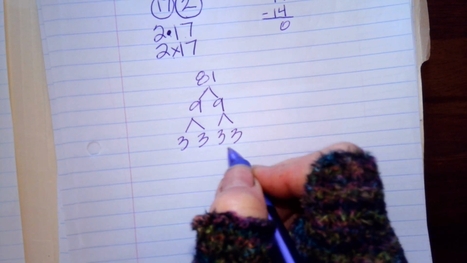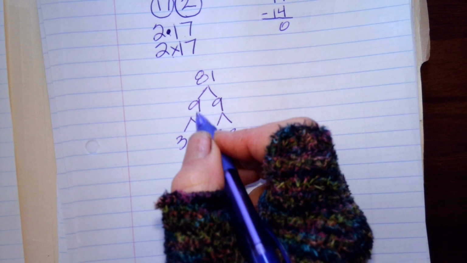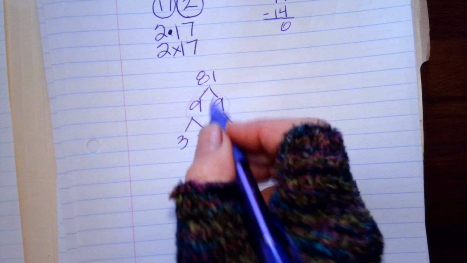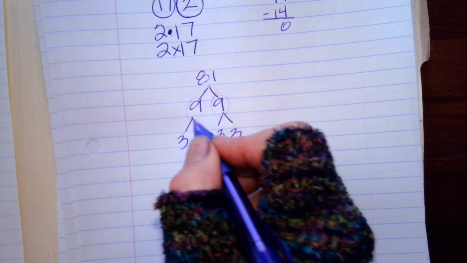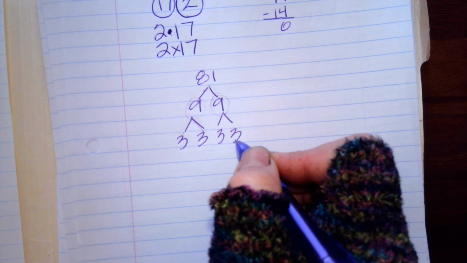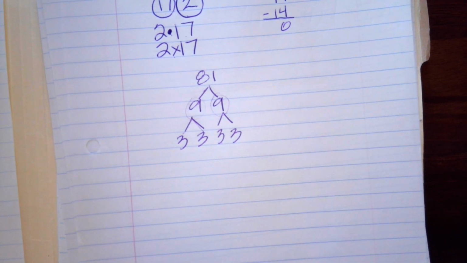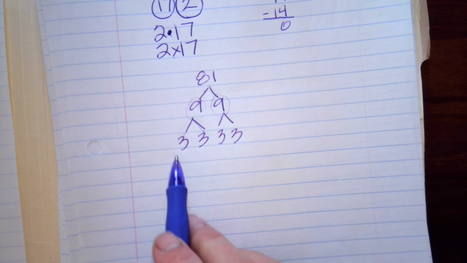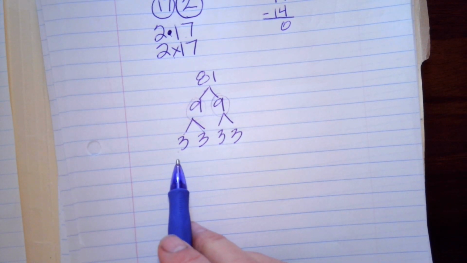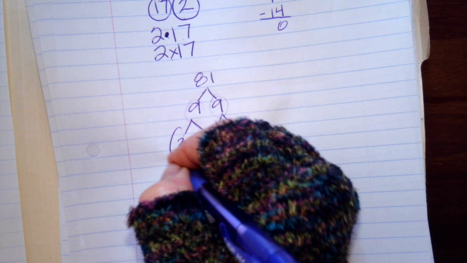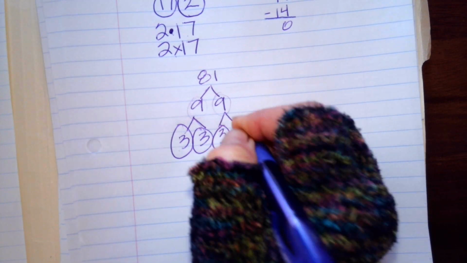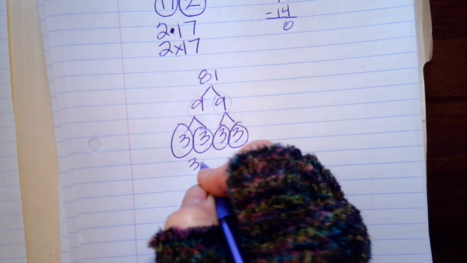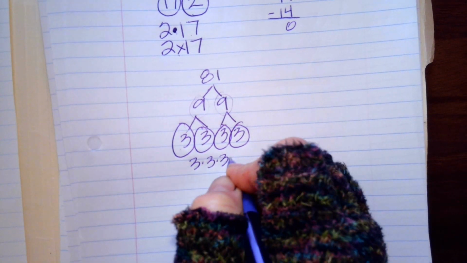It's not circled, so I know that this had more factors. So now I'm down to 3 and 3 and 3 and 3. I have to figure out if it's prime, I circle it. If it's composite, that means I have to find the next factors. So what are the factors that go into 3? Just 1 and 3, right? So then it's a prime number and I circle it. And then we do 3 times 3 times 3 times 3.